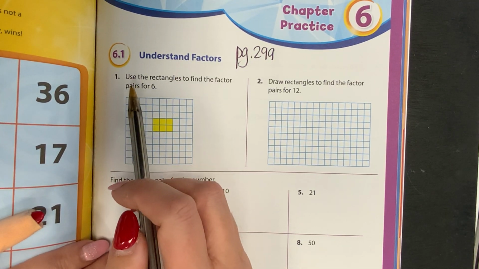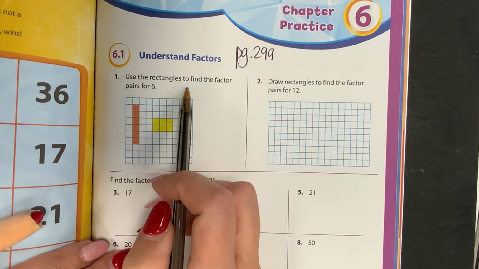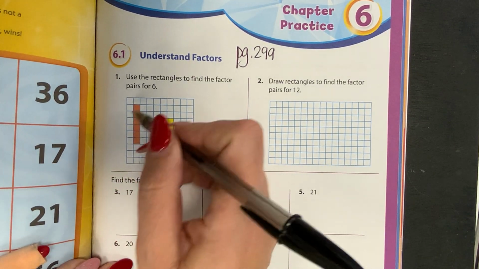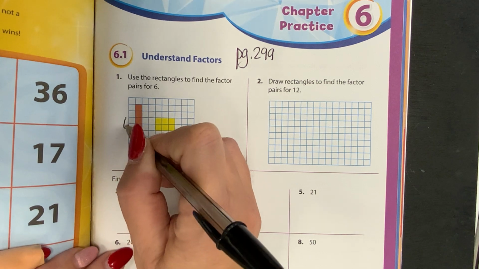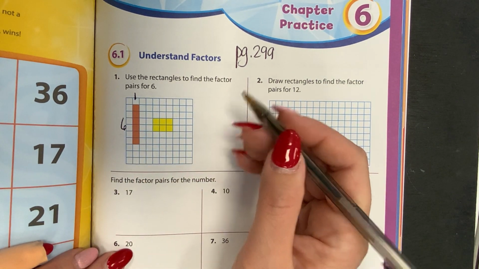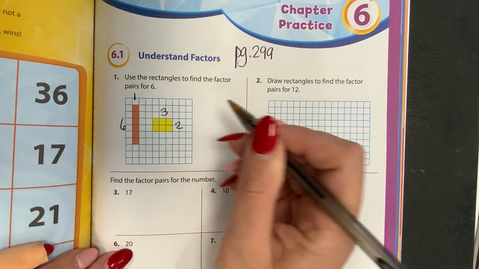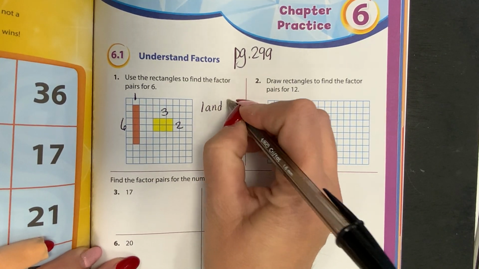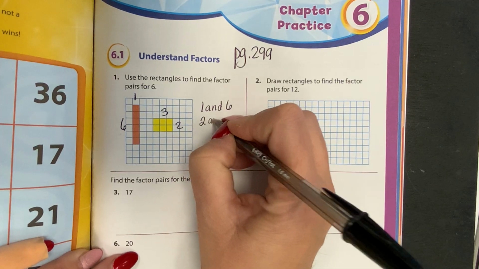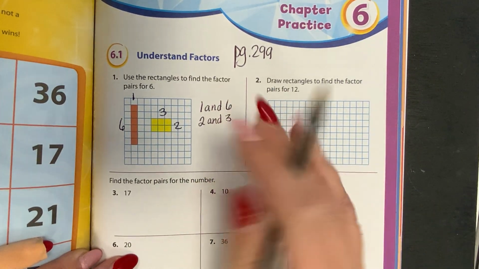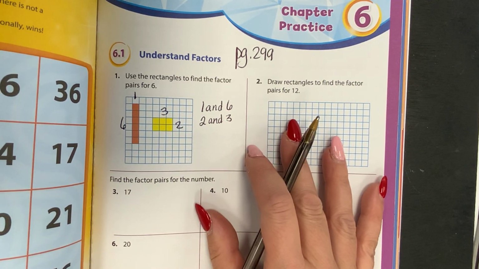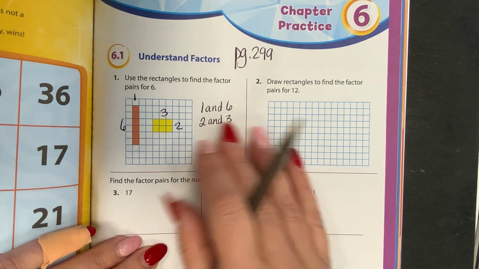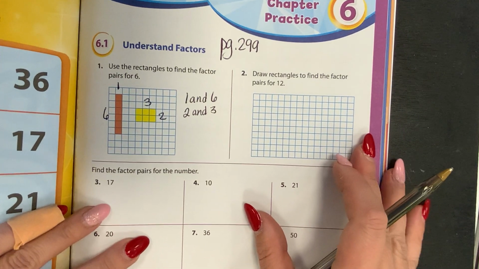So number 1 says to use the rectangles to find the factor pairs for 6. So if you look, we have a 6 times 1, or we could do a 2 times 3. So your factors are 1 and 6 and 2 and 3. Now, anytime I'm going faster than you can write, remember you can click the pause on your screen and stop it and write that down and continue to push play, okay?